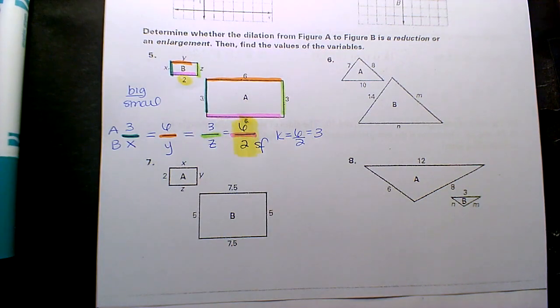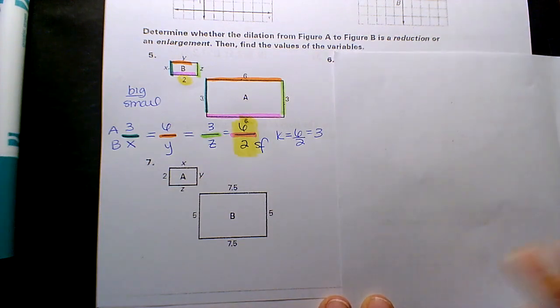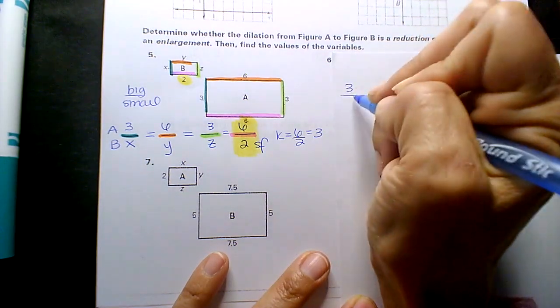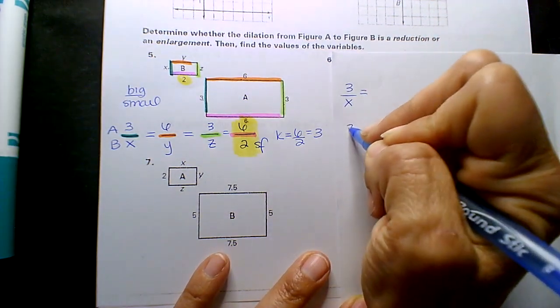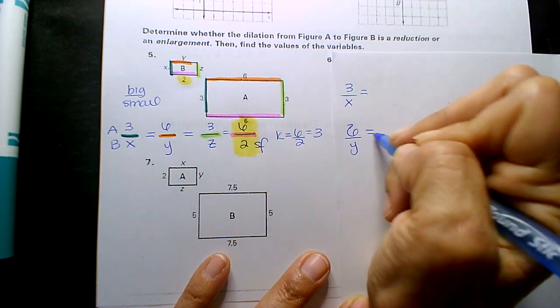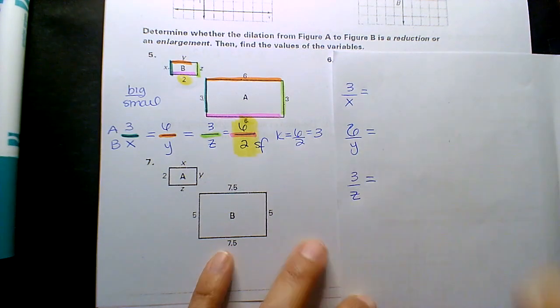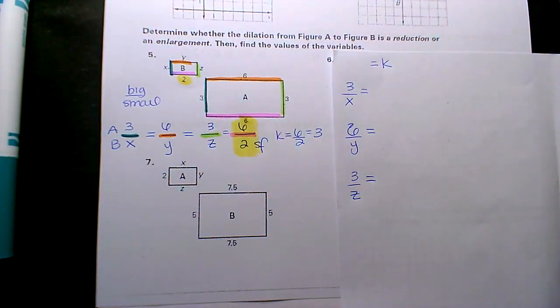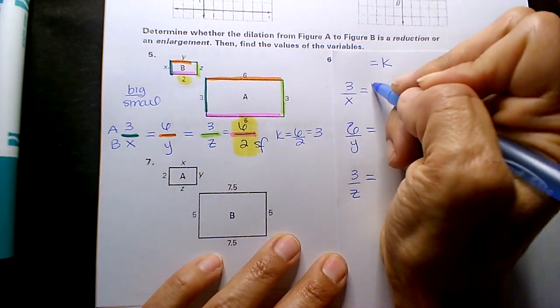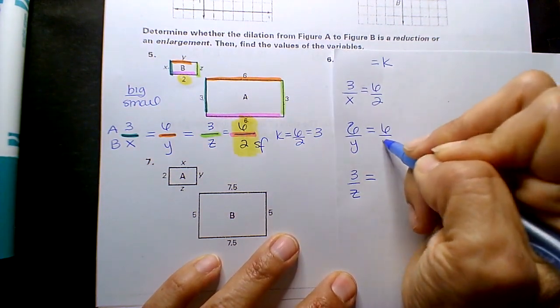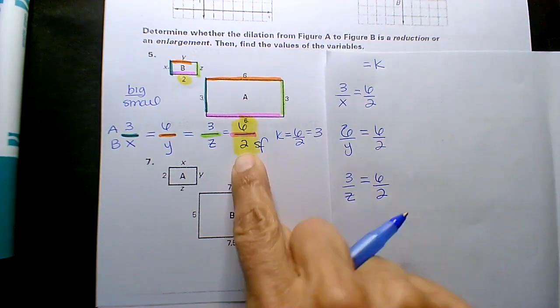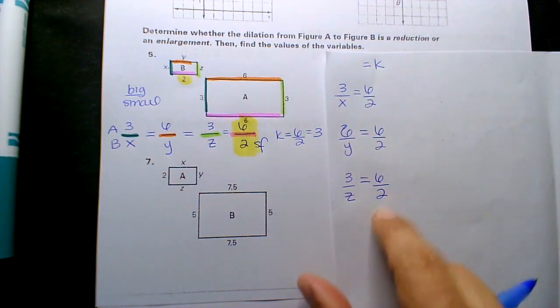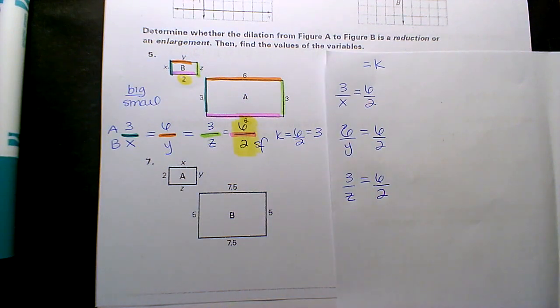Okay, how do you find your unknowns? This is the correct way. Remember, this is the textbook, proper way, even though you guys can probably solve it in your head. If this is my statement of proportionality, and I want to know what my variables are, how do I solve for my variables? I set them equal to my scale factor. Now, you could use the 6 over 2, or if you wanted to, you could have reduced it to 3 and set all of these equal to 3 instead. That's up to you.